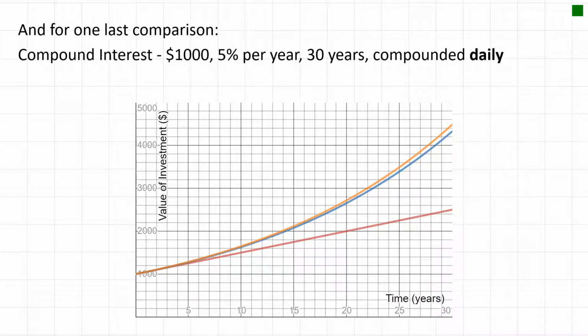And for one last comparison, I wanted to add in this orange line, which has $1,000, same conditions, only it's compounded daily. And we see that the jump isn't hugely significant. At the end of 30 years, this investment would be worth $4,481.23, so an extra $160.